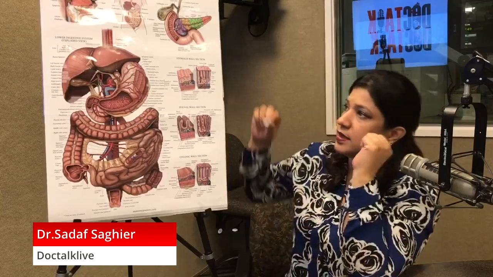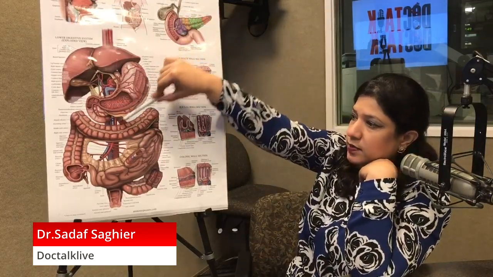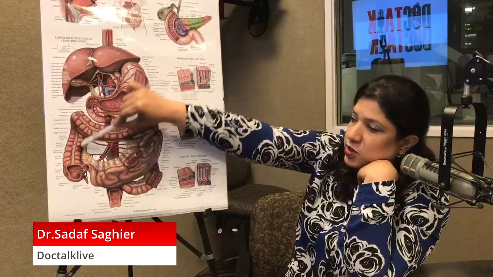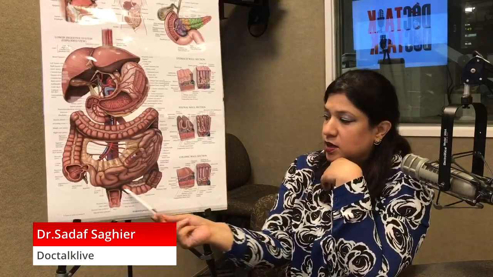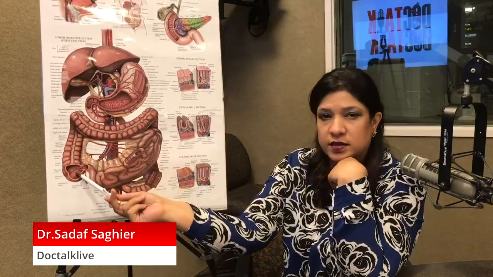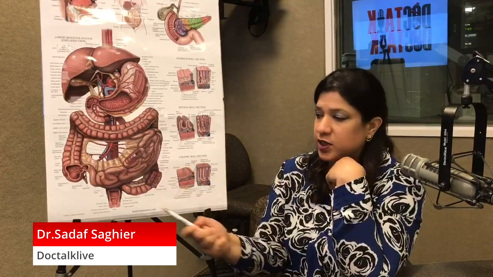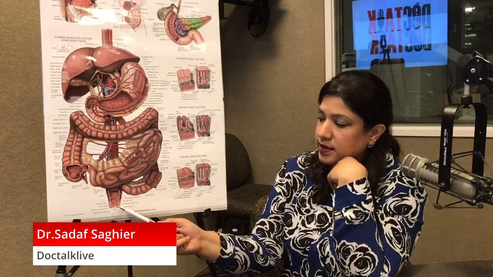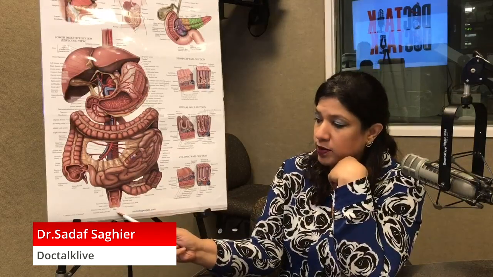Now, the difference is this. As I remember, this is the food pipe, this is the stomach, this is the small bowel, and this large bowel is the colon. In ulcerative colitis, mainly your large bowel is involved. This is colon, okay? Anything that has itis in it means inflammation. So in ulcerative colitis, the inflammation usually starts from the bottom. This is where you poop out, right?